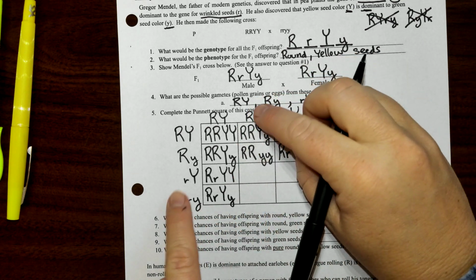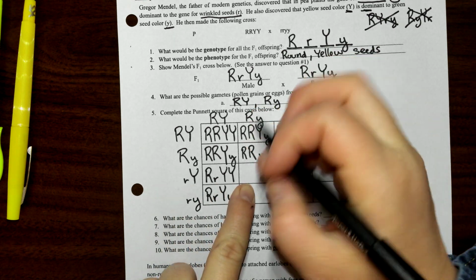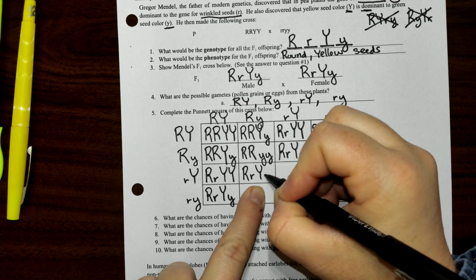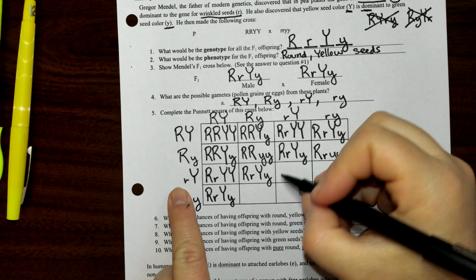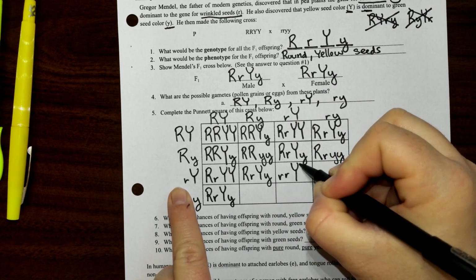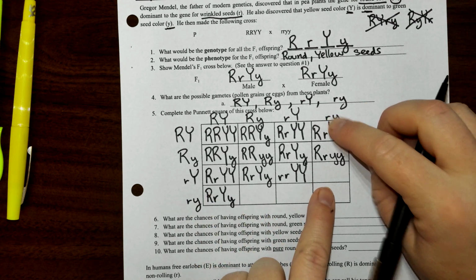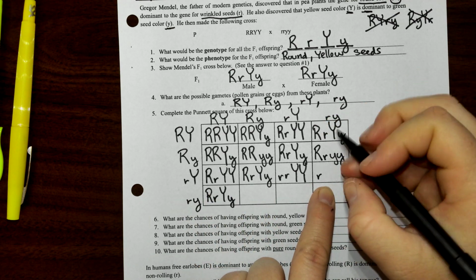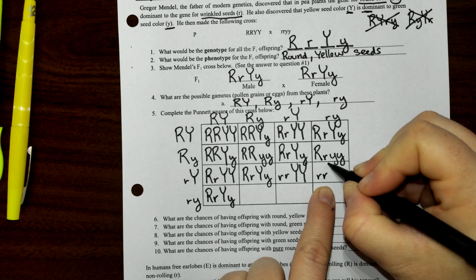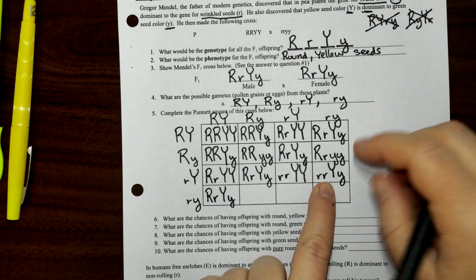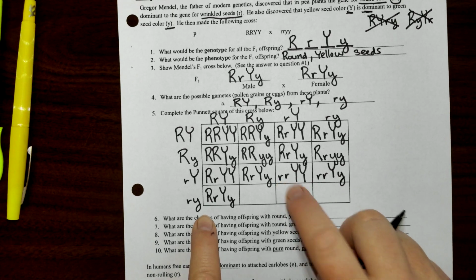Okay, let's come this way. Big R, little r, big Y, little y. Over here, little r, big Y, big Y. And then over here, little r, big Y, little y. Notice I kept these first, just like over here.